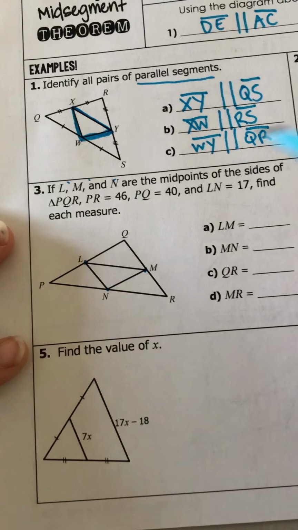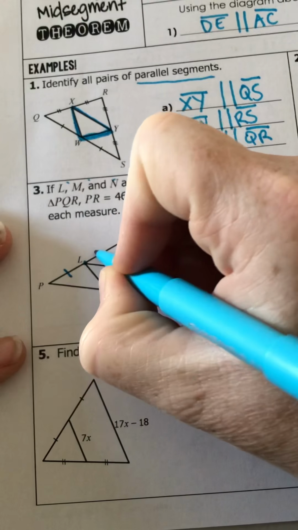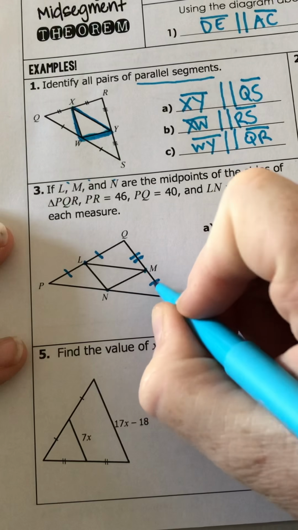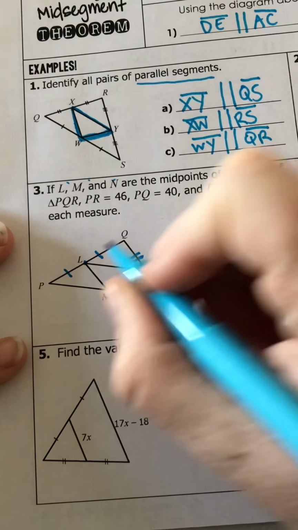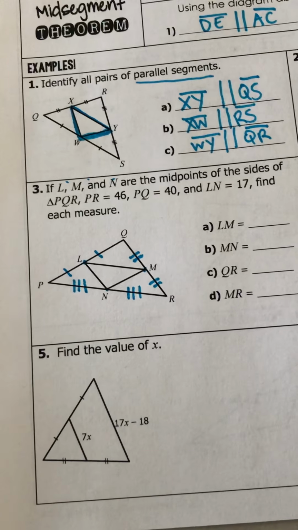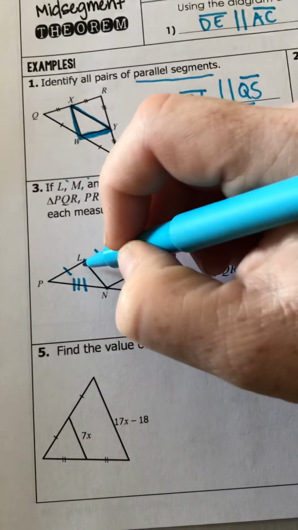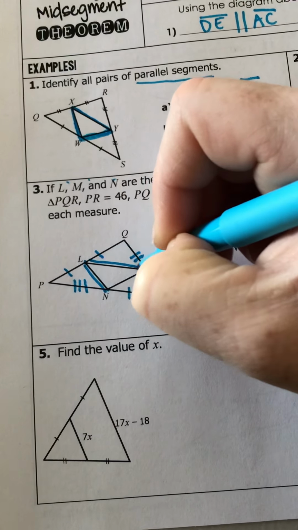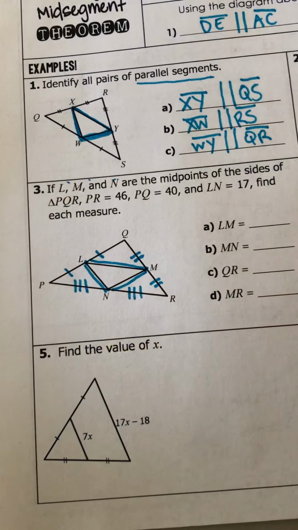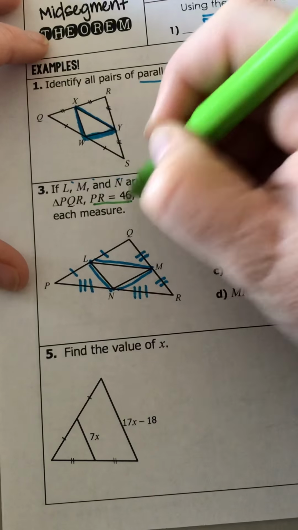On either side of L we have the same length, on either side of M the same length, and either side of N the same length. That means here are your mid-segments. We have 3. Now let's put our measurements in the diagram.